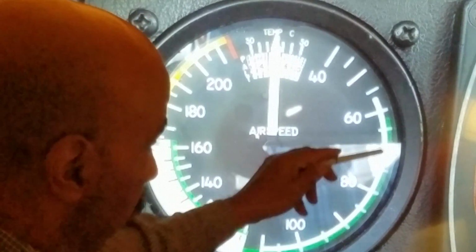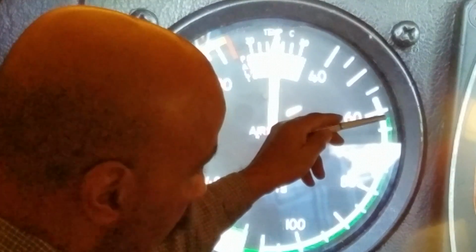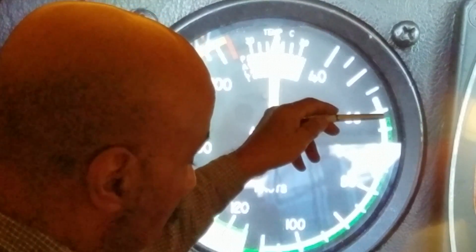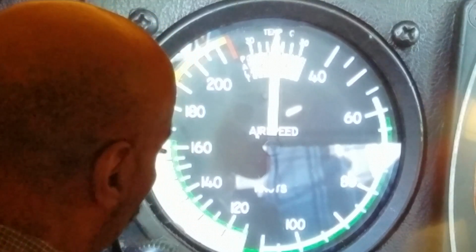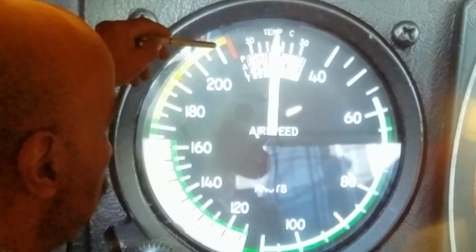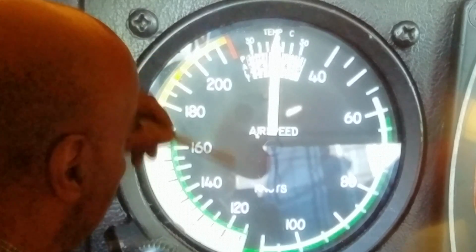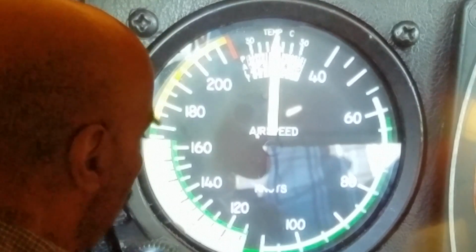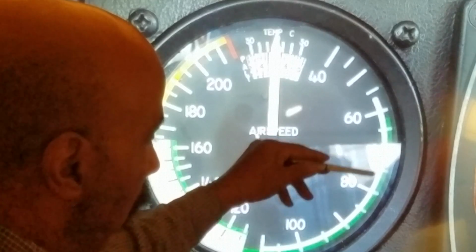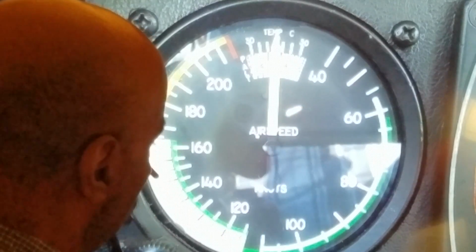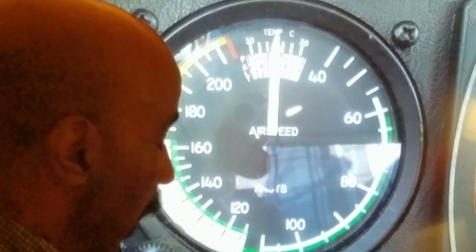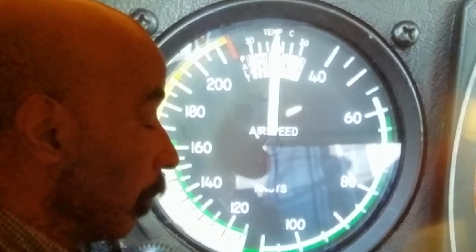It extends from about 62 knots, and it goes all the way up to the bottom of the yellow arc. At about 177 knots is a normal operating range of this particular aircraft airspeed indicator.